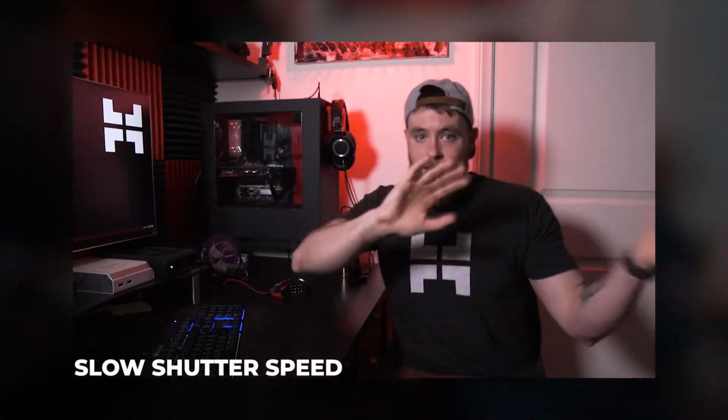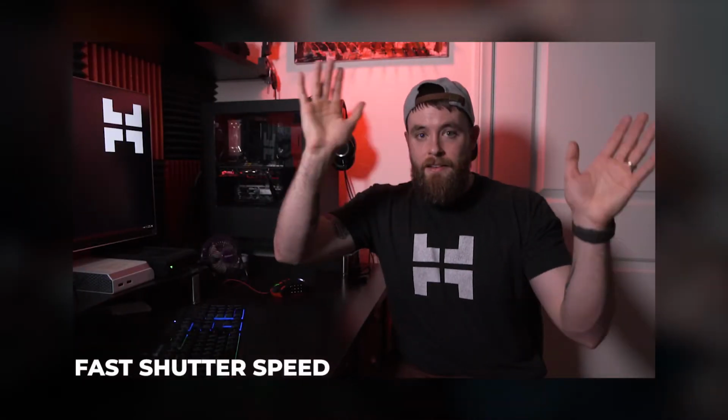Now if you're shooting with a slow shutter speed, you're typically going to have a little too much motion blur. You're going to see a lot of streaks and a lot of trails behind movements and things like that. And if you're shooting with a super fast shutter speed, you're going to be completely freezing the action inside each of those frames, so you're going to see no motion blur at all, and it might look a little unnatural.